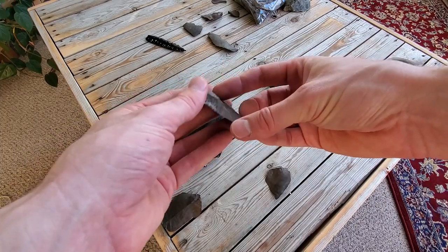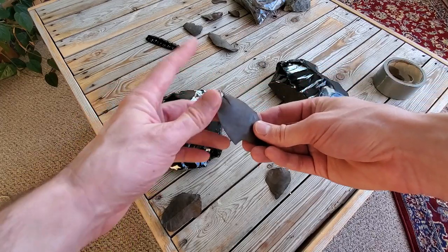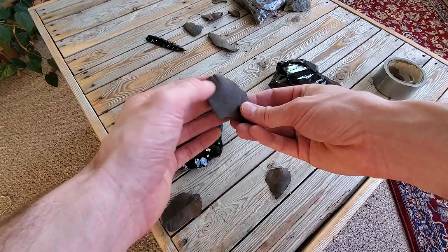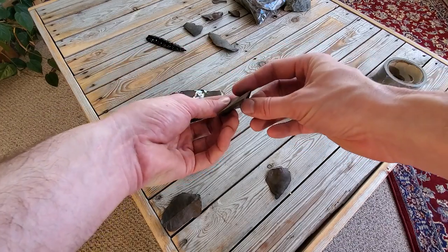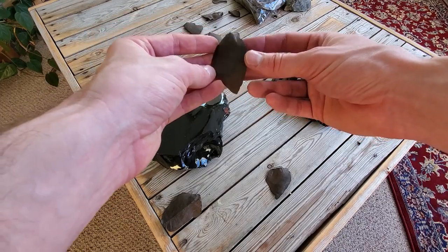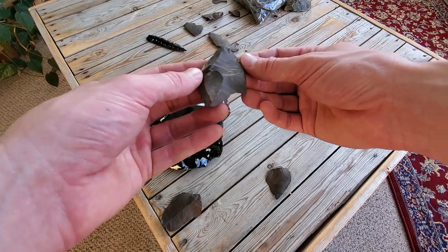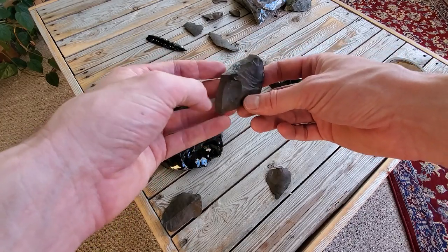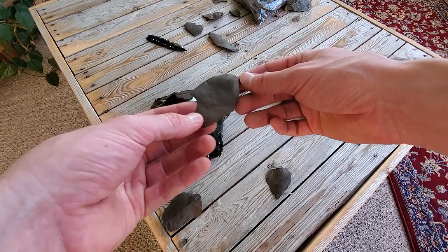Ventral surface, dorsal surface. Proximal end with the bulb of percussion, the Hertzian cone. Distal, where it feathers or hinges out. So when looking for the dorsal surface, always remember there'll be flake scars on it. Ventral surface won't have any.